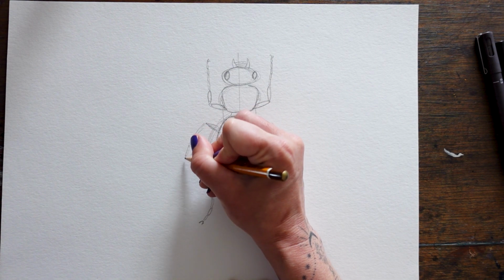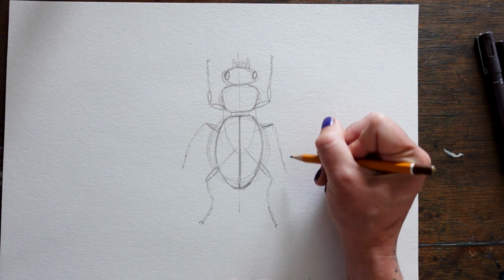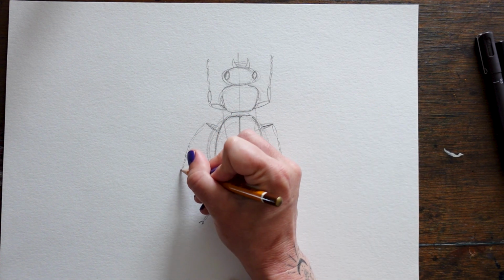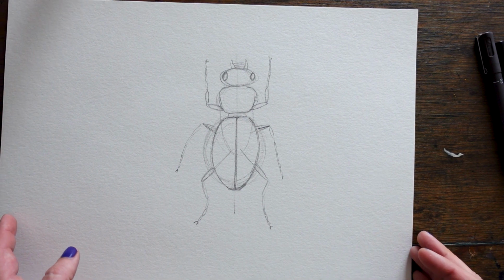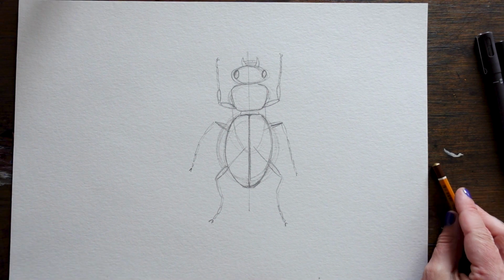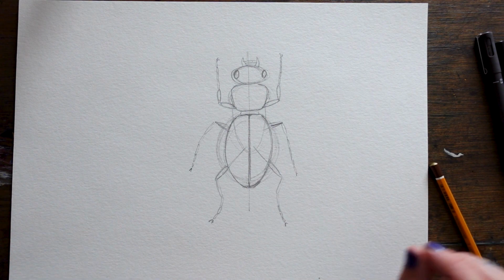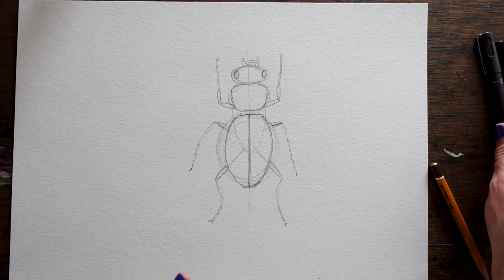And just putting in these shapes. I've got a whole page about beetle shapes, which is on the resources, so do have a look at that. Getting everything in the right place, getting really happy with where that's at, and then we can pen, okay? And when we pen, we can do that nice and slowly and mindfully.